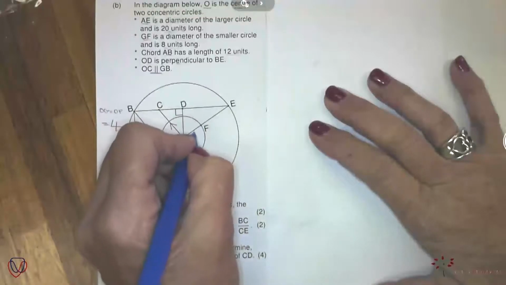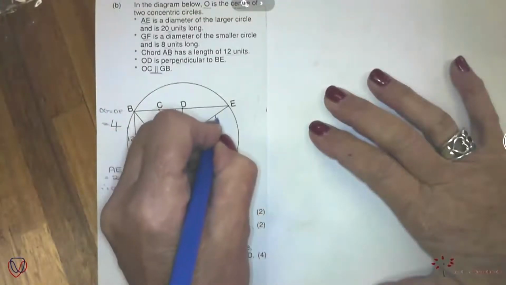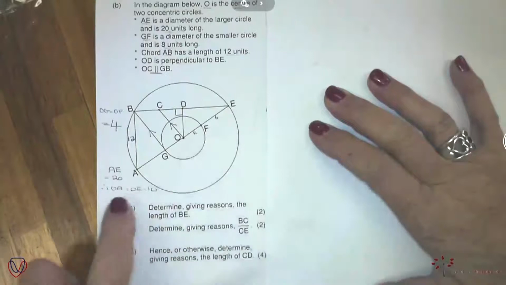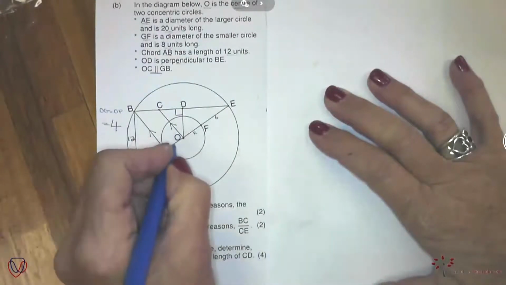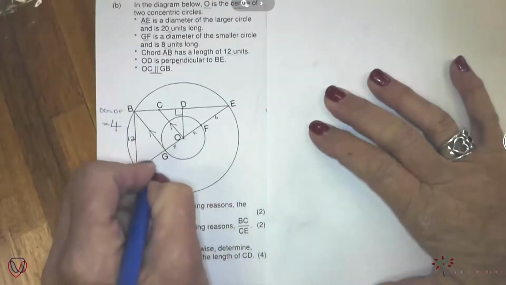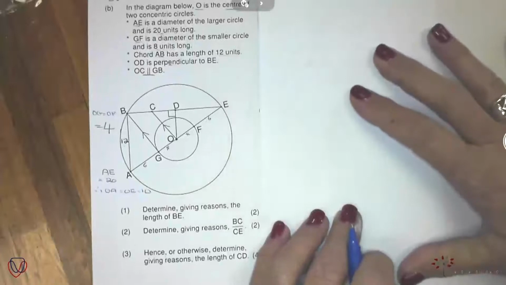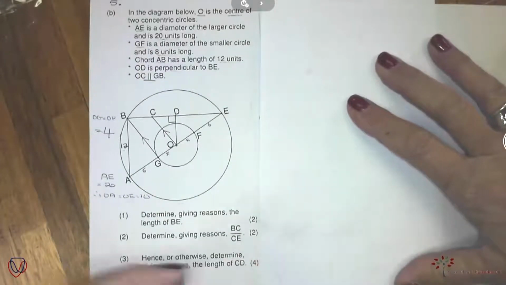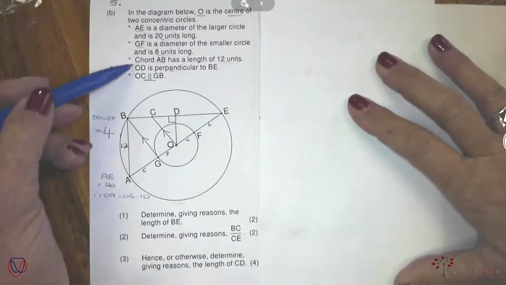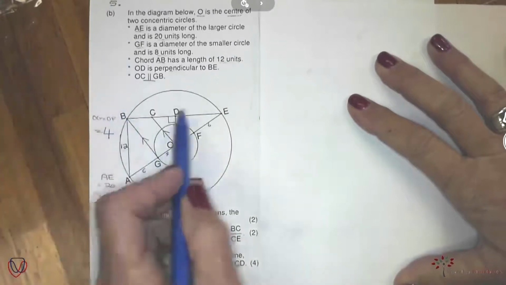I can actually say that is 4, that is 6, because both of them are 10. This one is 4, and that one is 6. Can you see that? Oh, I'm writing very small because I don't want to mess up the sketch before we start with our sum. Right, and then they say, OD is perpendicular to BE.